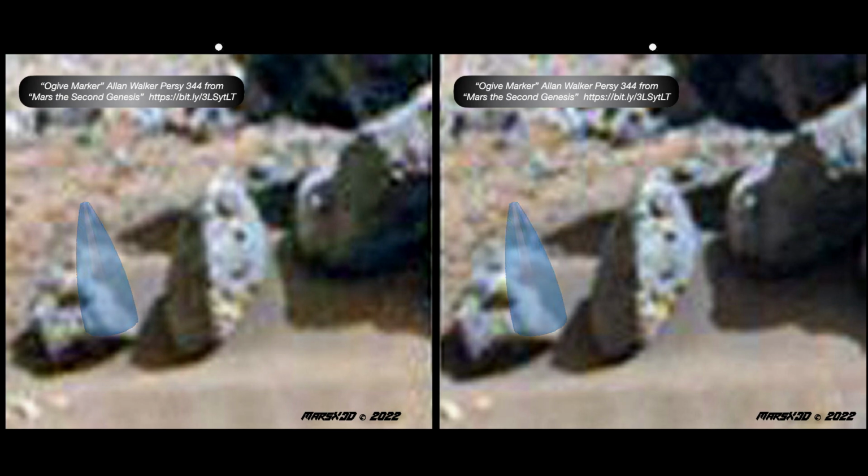This appears to be a marker. It's, of course, very symmetrical, has that centerpiece, a circular piece on top, and then the four circular pieces arranged in a diamond at the bottom. We don't know for certain what it might be, and it is blurry because it's off at a distance, but this is a great capture by Alan Walker.